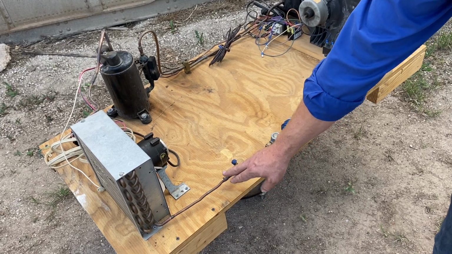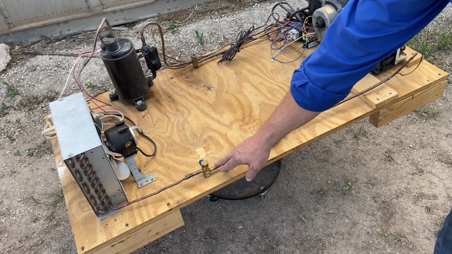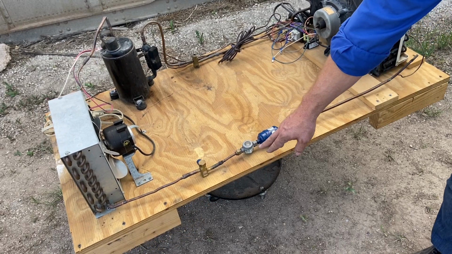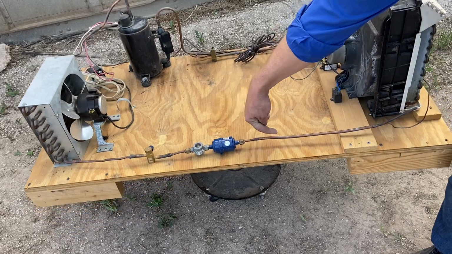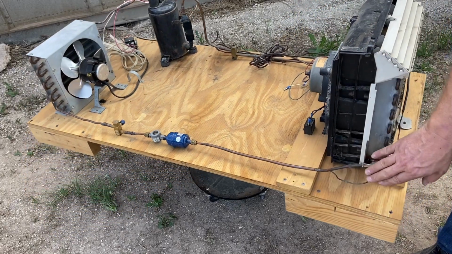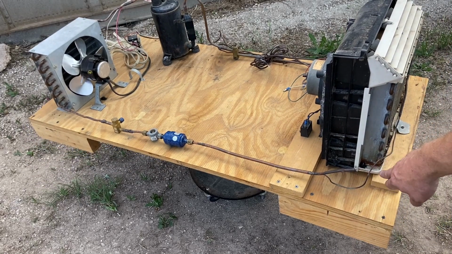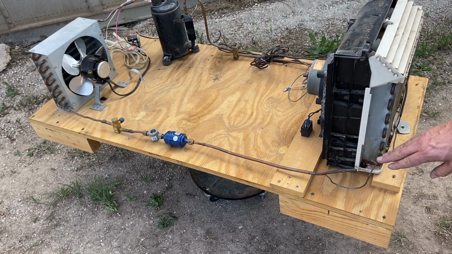The liquid line is a warm to the touch, high pressure, warm subcooled liquid. In this case there is a sight glass where you can see the refrigerant flowing. Our liquid line filter dryer is pointing towards our metering device. We continue with our liquid line, and here we have our metering device, which is quite special. This is a capillary tube metering device. It's also known as a fixed orifice style metering device.